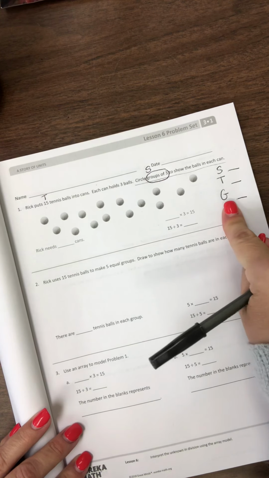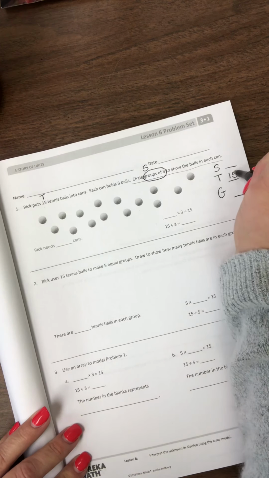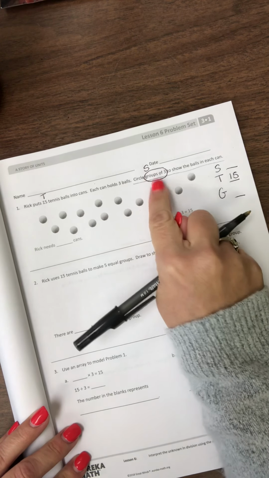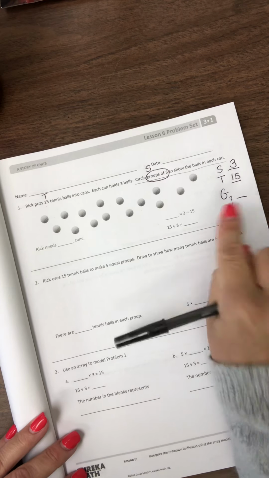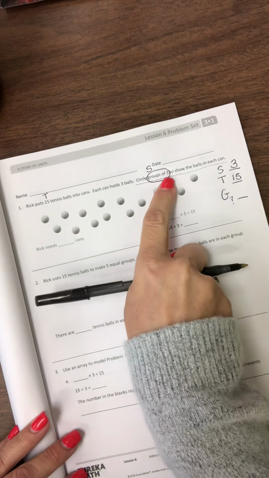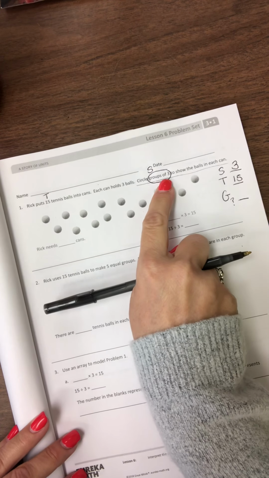So I'm going to go over here and fill this part in. 15 I already figured out is my total because there's 15 in all. If he has groups of 3, that's how big the group is. That means that is the size of the group. So 3 is your size. So the groups, we don't know. So you cannot just say, oh, look, 3, make 3 groups, because we don't know the groups. They told us the size. The size of each group is 3.